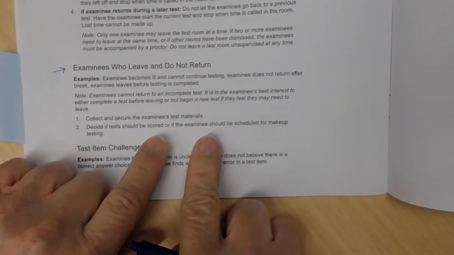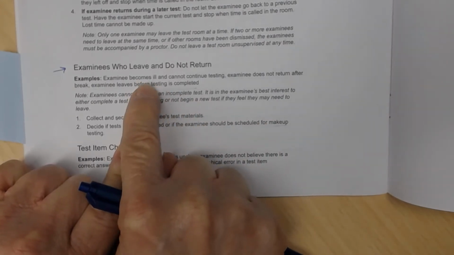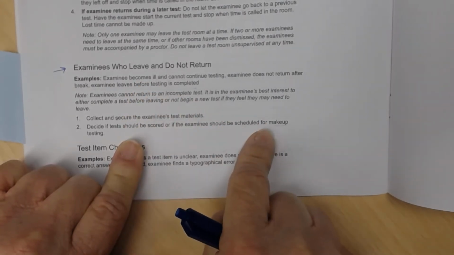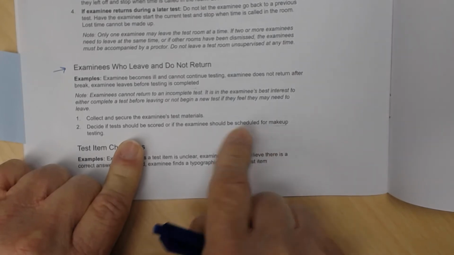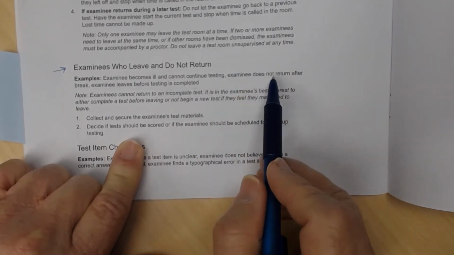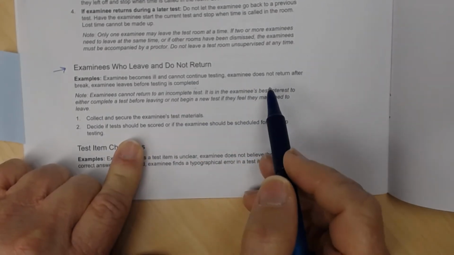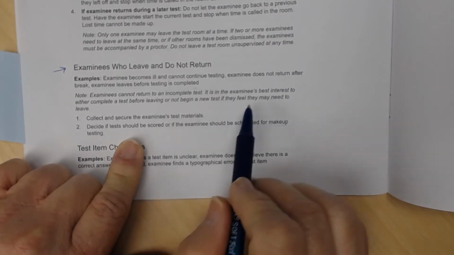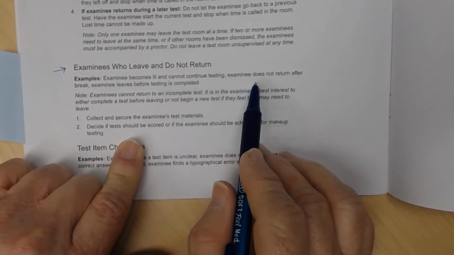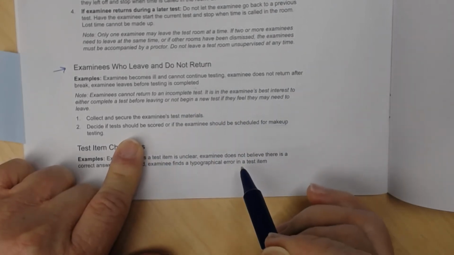All right, so make sure you understand the difference between is it going to be scored or is it going to be a makeup. The situation where the student becomes ill and has to go home, that's a makeup. The situation where the student, let's say, after break does not come back, then it's still going to be scored. The student will not do a makeup there unless the student left for a legitimate reason. But for the situation where the student leaves after break, that's going to be a discussion between you and the test coordinator and possibly the principal.